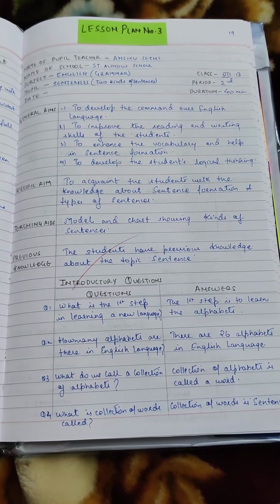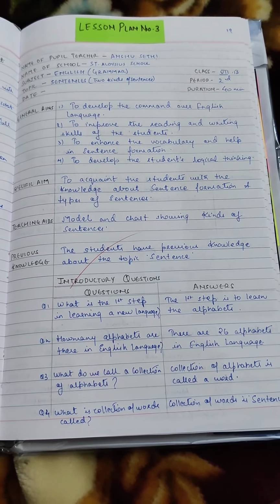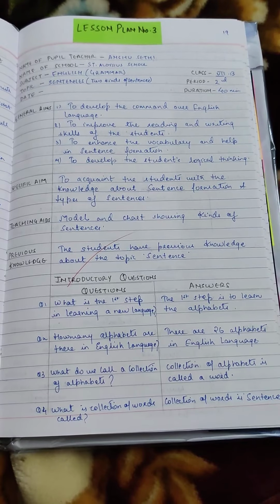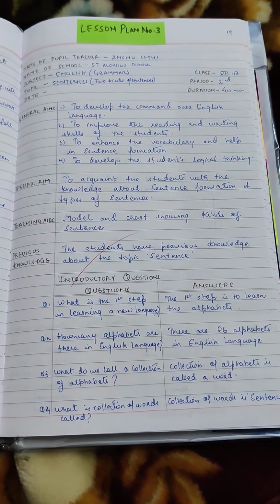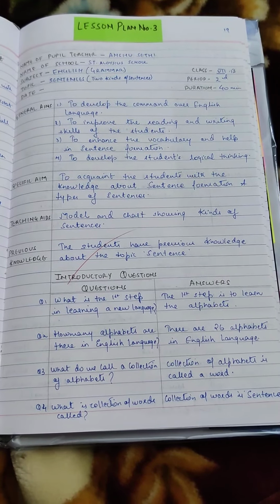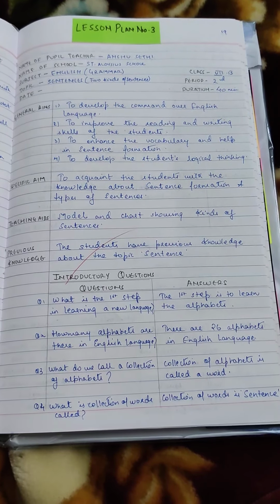I have made two lesson plans for sentences because there are 4 types of sentences. Two types I have shown in one plan and the other 2 types in the 4th plan. So I will be sharing both the plans in one video.